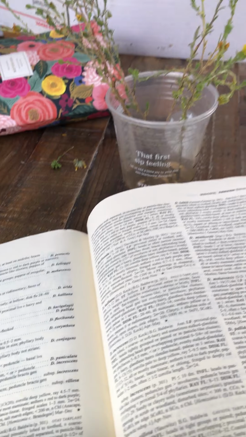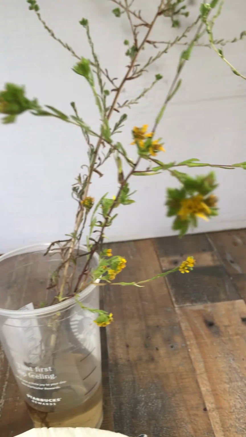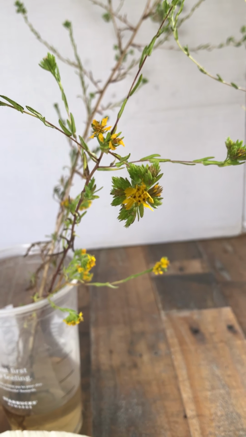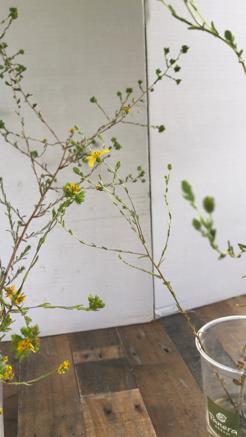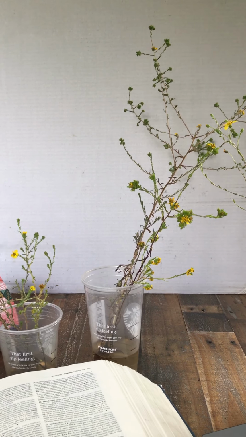So we just keyed out all of our Deinandras. We have Deinandra paniculata, Deinandra fasciculata, super common everywhere, and then Deinandra kelloggii. So I hope that helps us understand all the Deinandras that occur at our site.